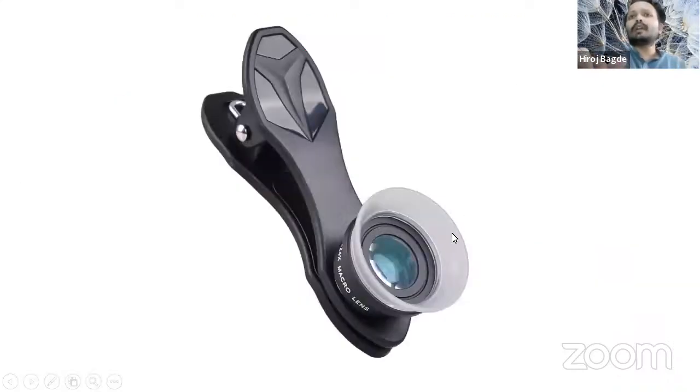See, this is the lens which I recommend. This is the lens which I recommend as a macro clip-on lens. It is made by the company Apexel. Apexel manufactures good telephoto lenses, good macro lenses, good wide angle lenses. These are all clip-on lenses, and they have some components. Apexel has many types of macro lenses: 4x, 2x, 16x, 24x.